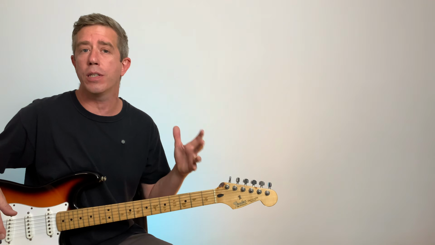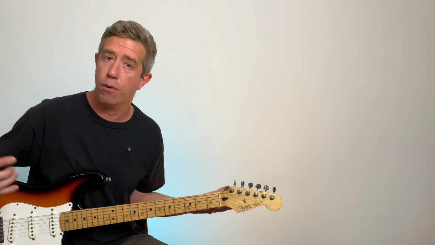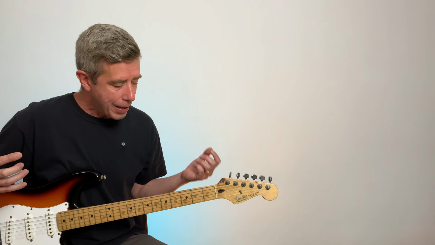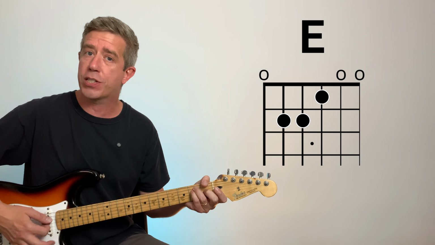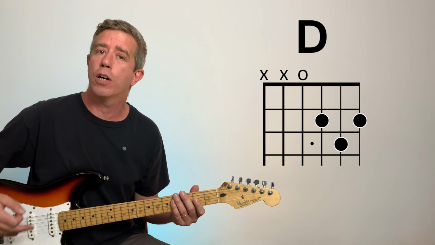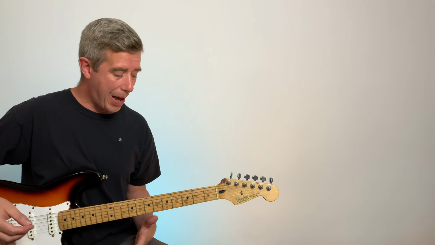First, if you really don't understand CAGED, I want to bring you up to speed. Again, you can skip this part of the video if you know how it works, but the key here is to understand that any one of those open chord shapes you learned the first day can be moved across the fretboard to play other chords. So let me show you with A, for example.